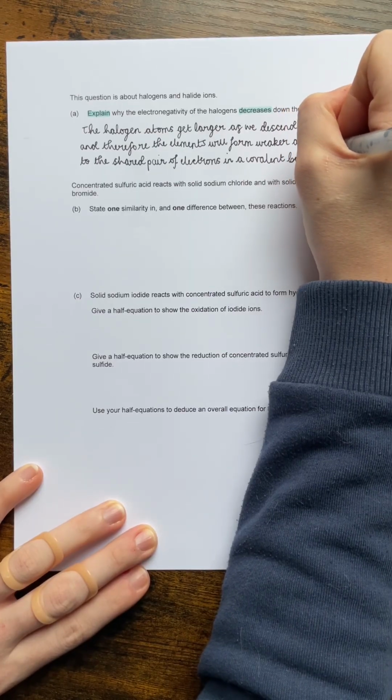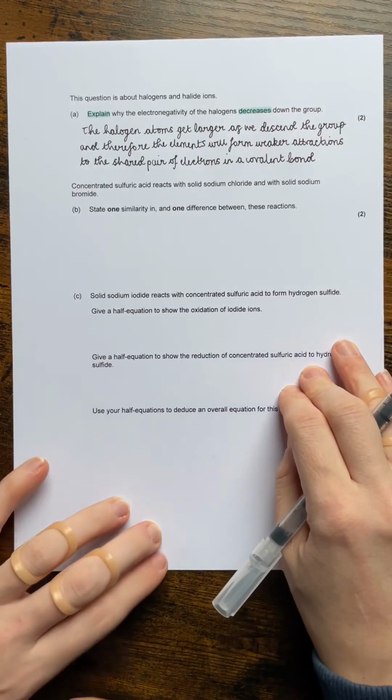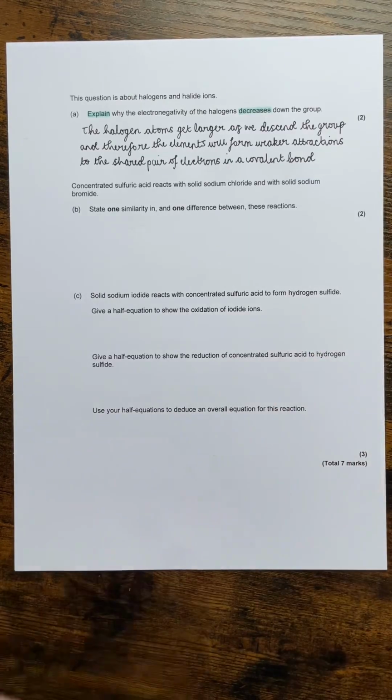So it's going to want you, for your 2 marks, to talk about the change in the size of the atoms and the change then in the attraction of the nuclei of those atoms, which I was just thinking I haven't mentioned.